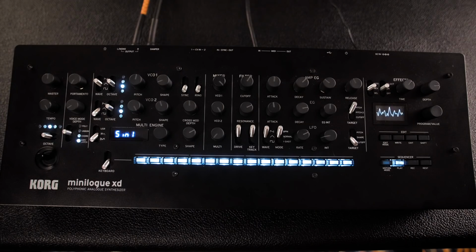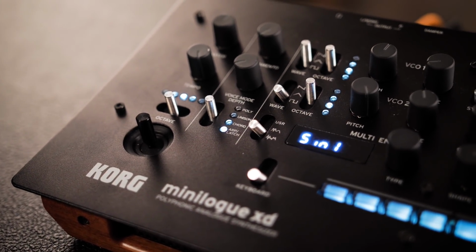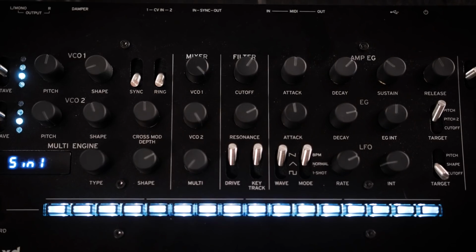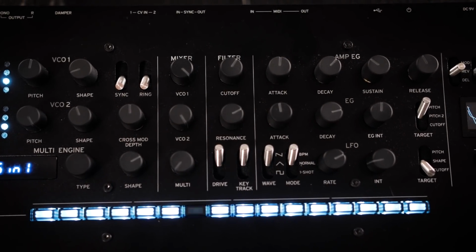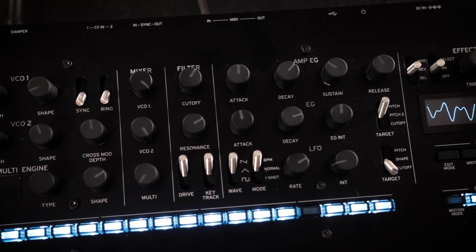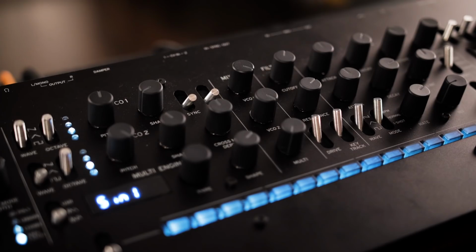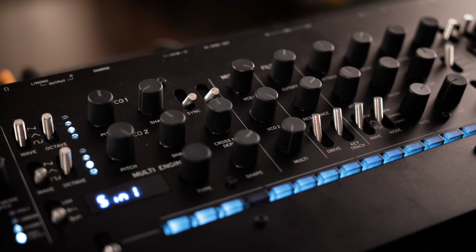Hey everyone, we're here at Reverb with the Korg Minilogue XD Module, which is the desktop module version of the Minilogue XD, Korg's latest polyphonic analog synthesizer. The Minilogue XD module is perfect for DAW-based producers where you want to add a couple analog voices to your setup, or if you have a really nice keyboard controller already, or if you simply just like module-based programming and you want to work with the button keyboard that the Minilogue XD module adds for the first time.